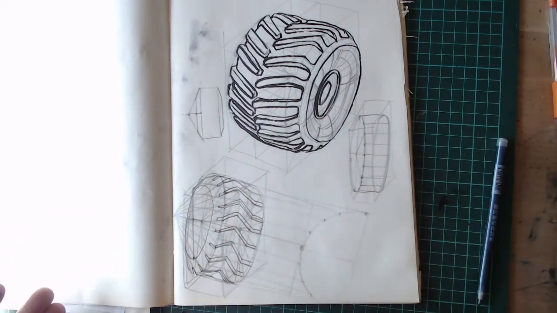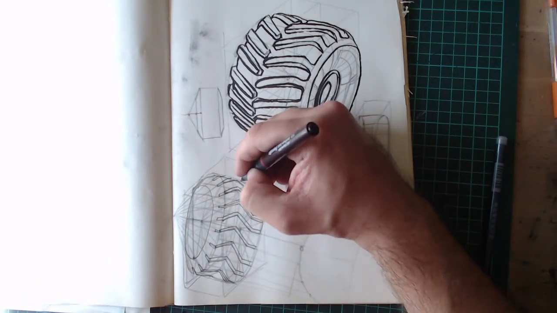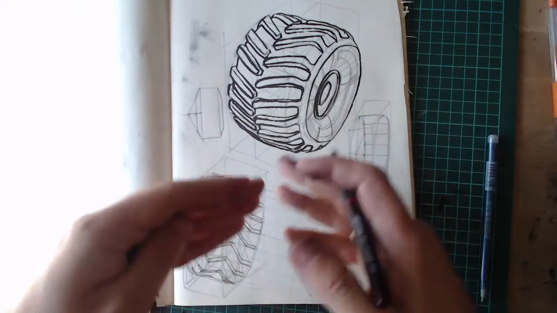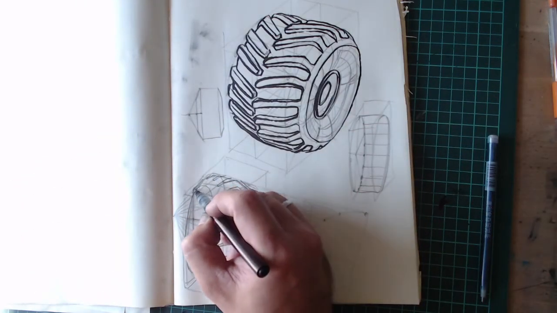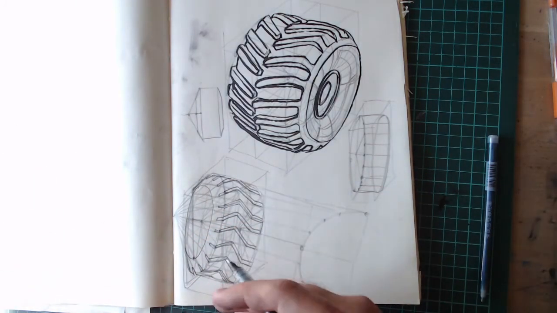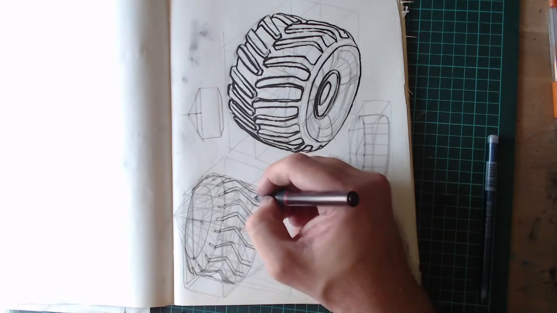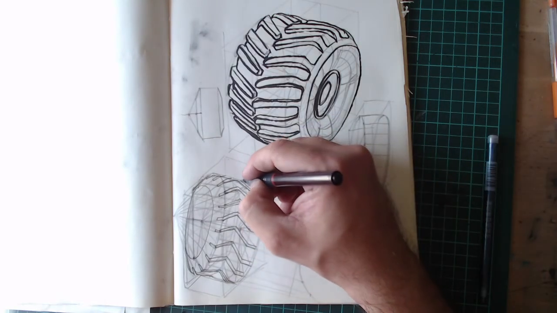And the point of all this is that by drawing stuff like this very slowly, well, usually I draw it even more slowly. It's just for the video I try to make it easier. But usually it's very slow.